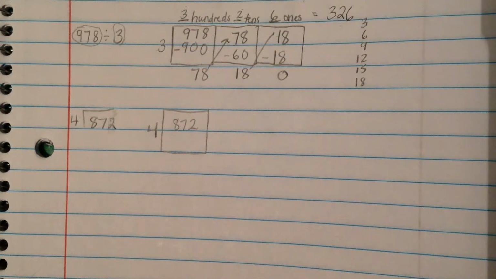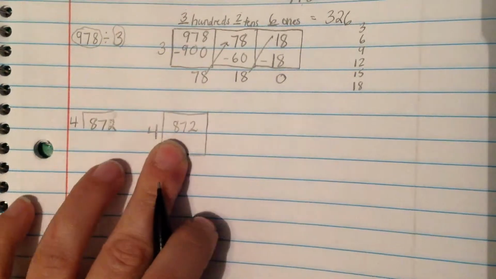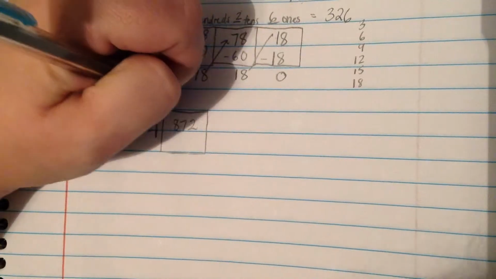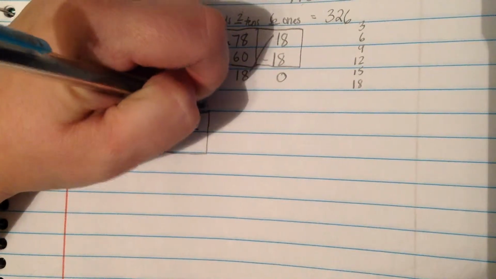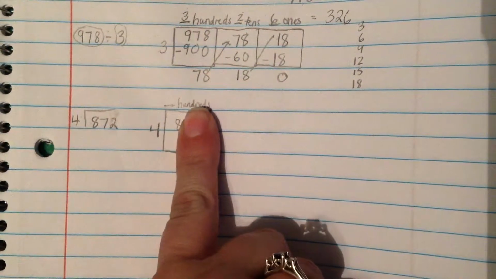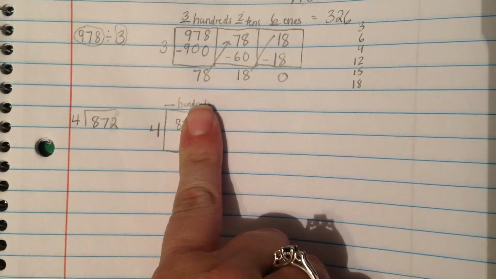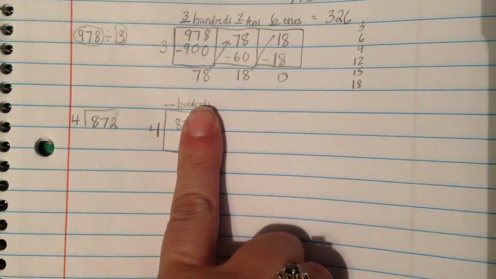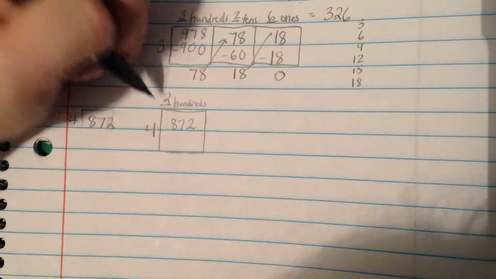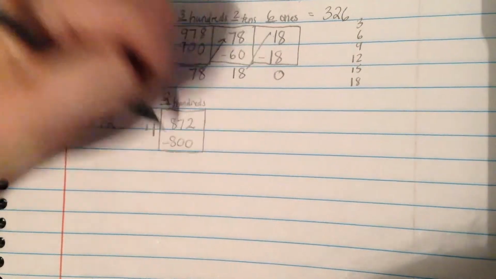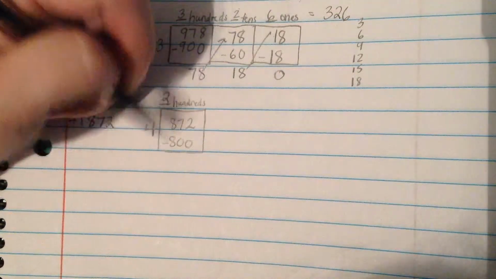Okay? Because I have 3 numbers, the first number I'm going to look at is my hundreds. So I know I'm looking for how many hundreds are going to be in this number. Well, I know that I have 4, 8, 12. 12's too much. So go back down to 8. I did that 2 times. So I'm going to multiply 200 times 4, which is 800. I subtract those 2. I don't have to draw my line because it's already there. And I'm left with 72.